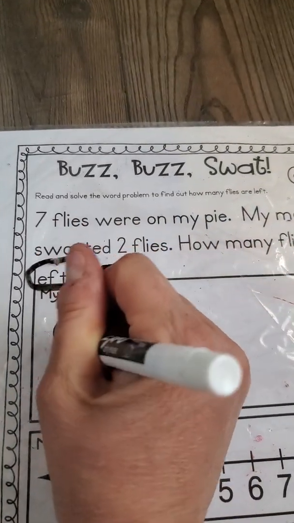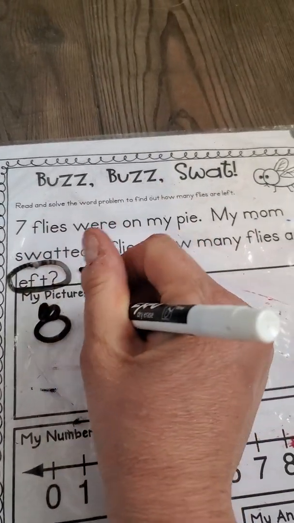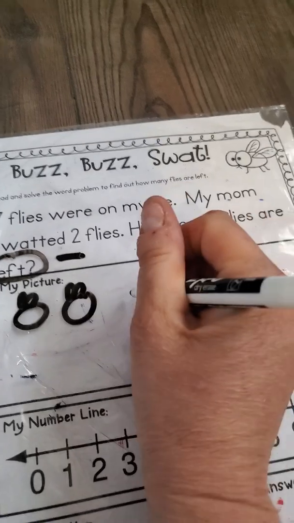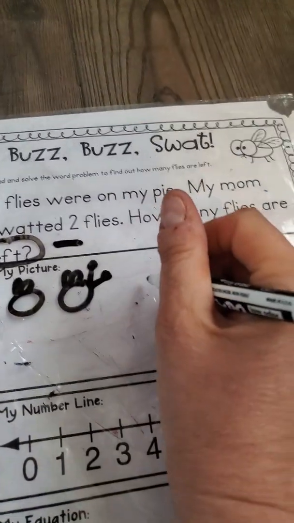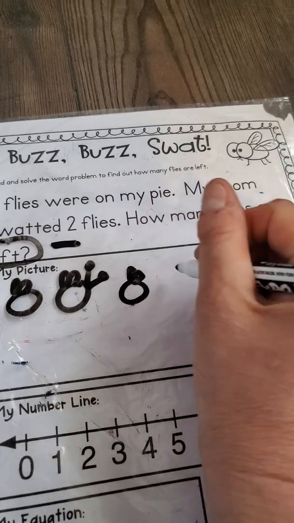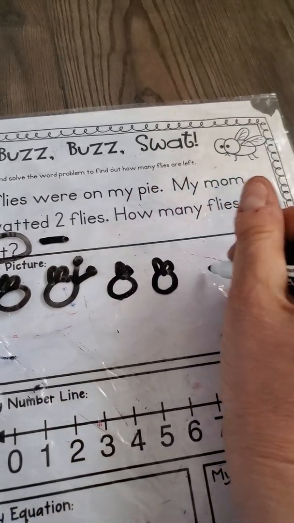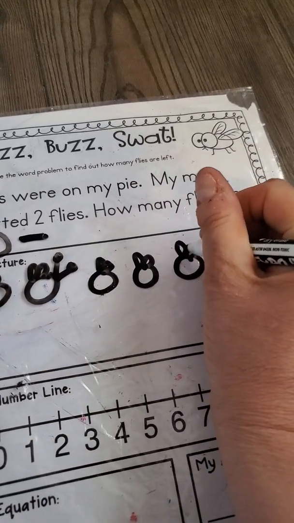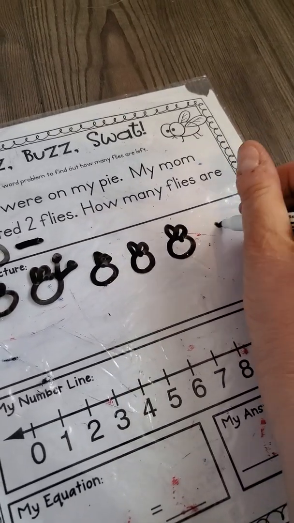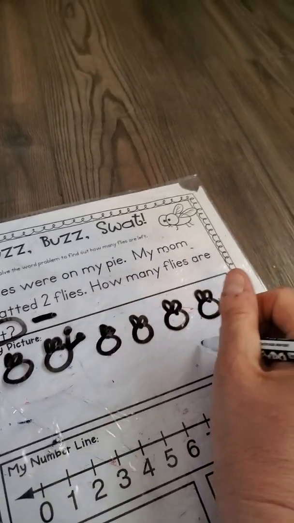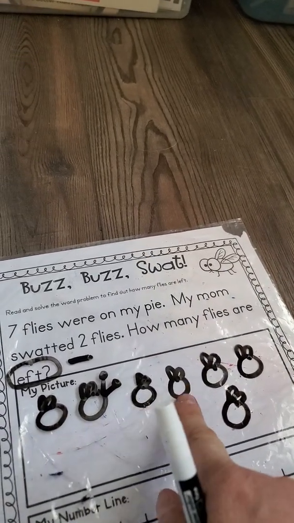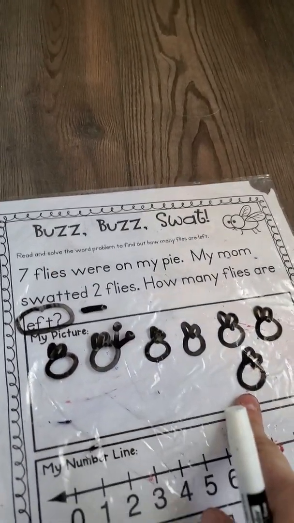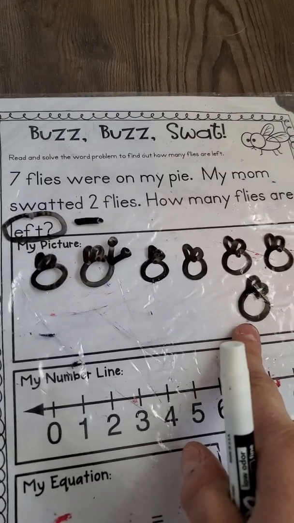So we have 7. So I need to draw 7 flies. Here's 1, 2, and then here's a little, just to be silly, 3, 4, 5, 6, 7. Let me make sure there's 7. 1, 2, 3, 4, 5, 6, 7. Yep, so I have 7 flies, okay?